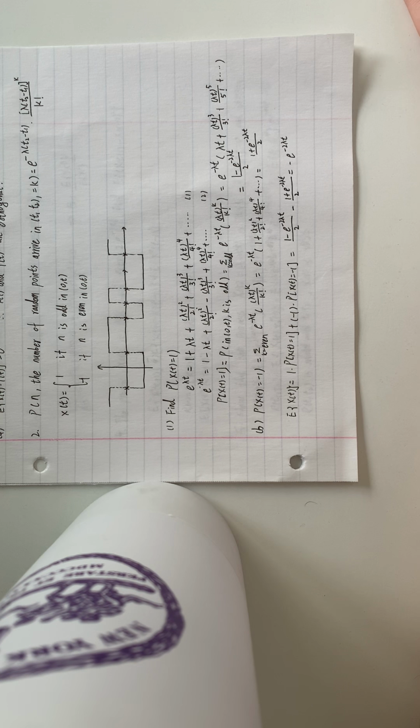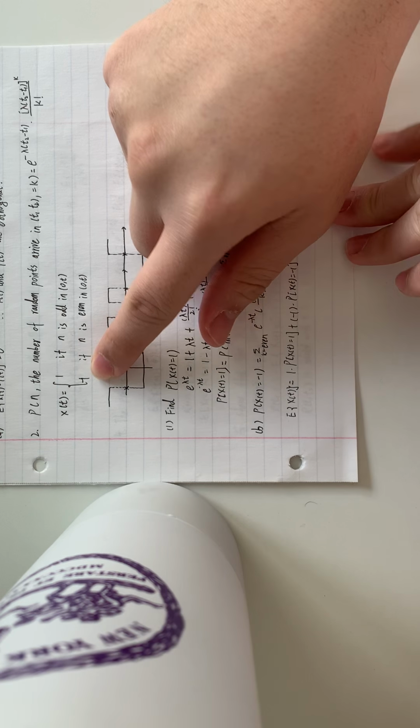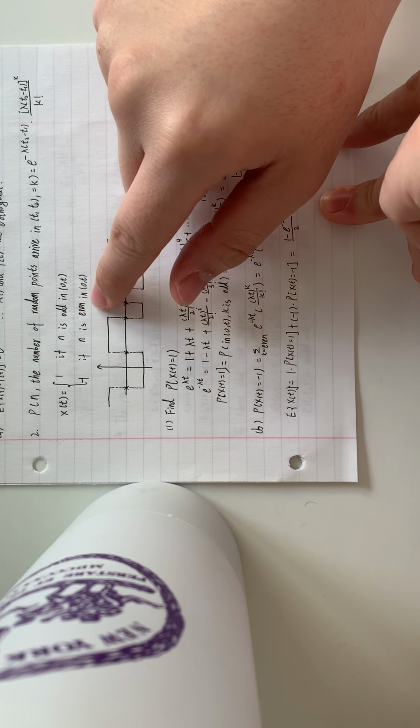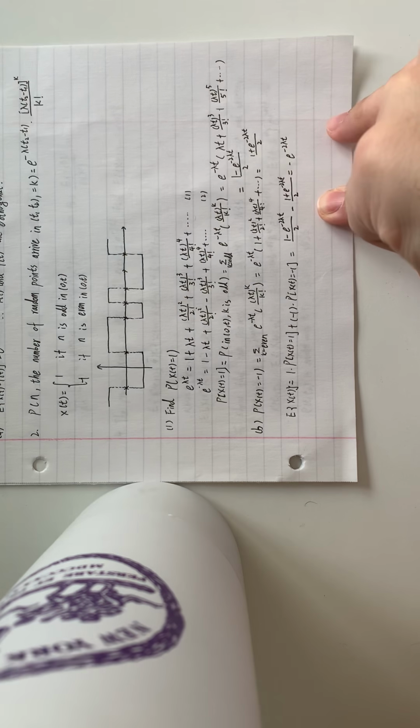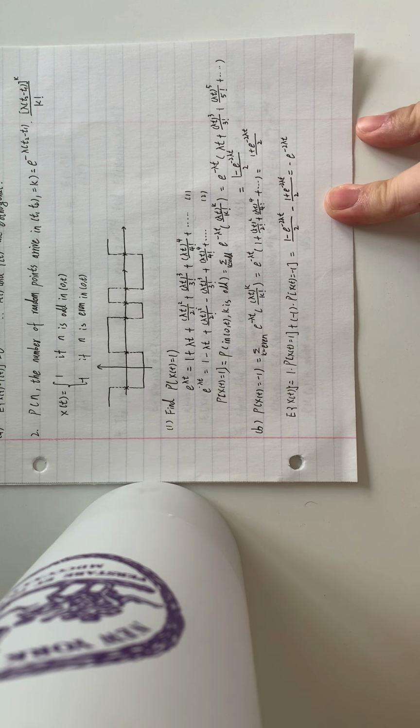We also define a new stochastic process X(t), which is equal to 1 if N is odd in (0, t], and X(t) is equal to minus 1 if N is even in (0, t]. The first part is to find the probability of X equal to 1.